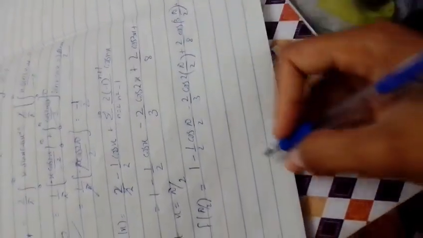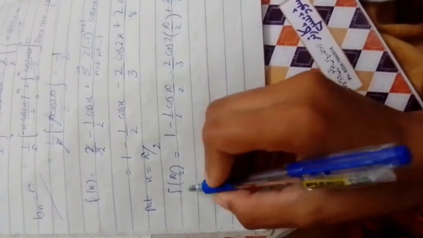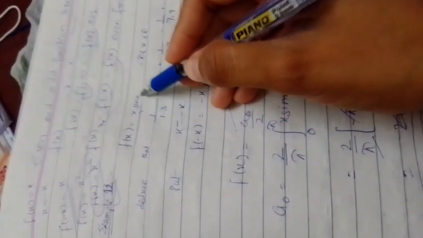Plus so on. This will give us f of pi by 2. Substitute in the function: pi by 2 sine of pi by 2. Sine of pi by 2 is equal to 1. So it will give us pi by 2, right?